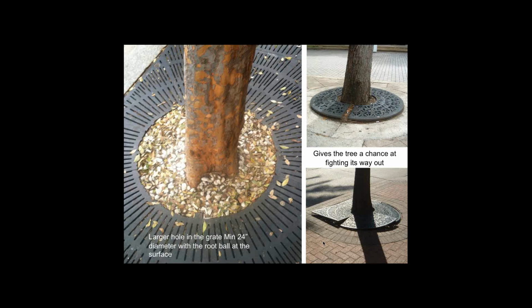So if we make the hole larger and we lift the root ball so that it's right underneath the tree grate, at least we give the tree a fighting chance to lift that grate out of the way before it begins to damage the tree.